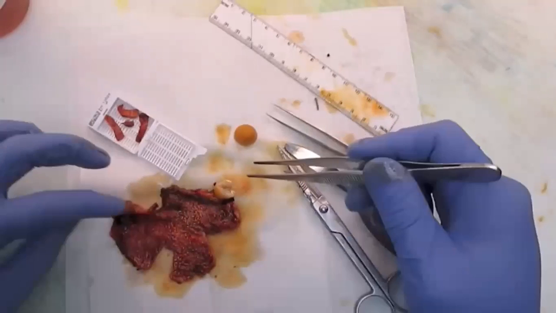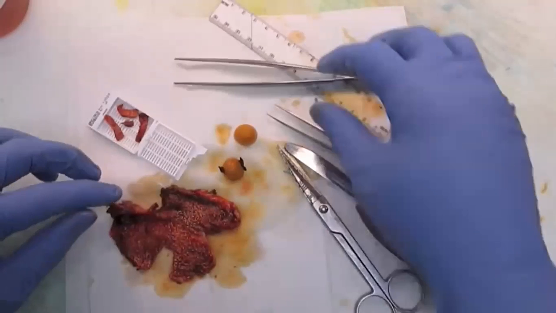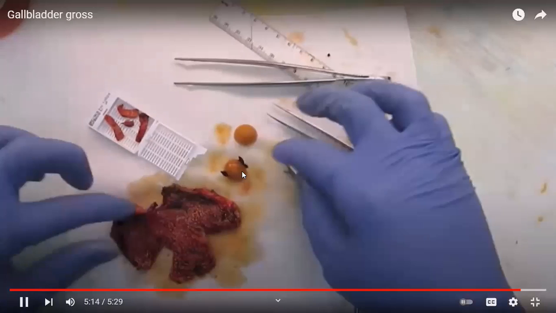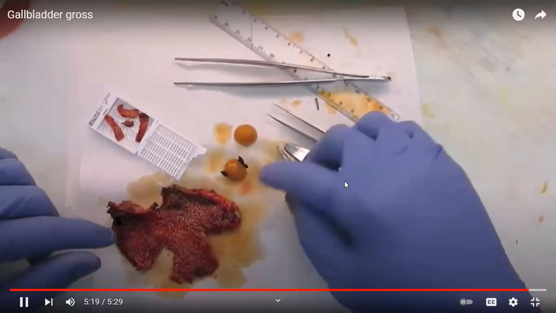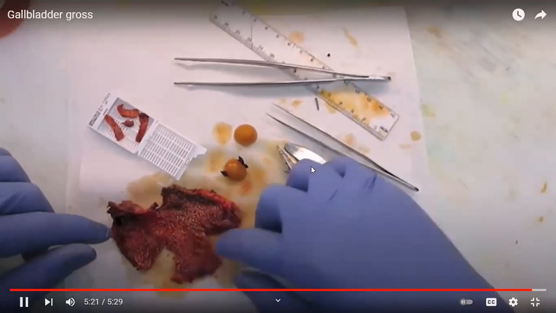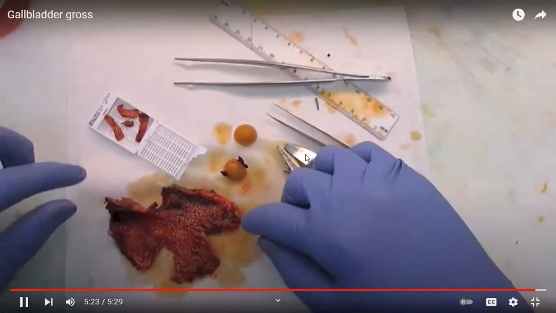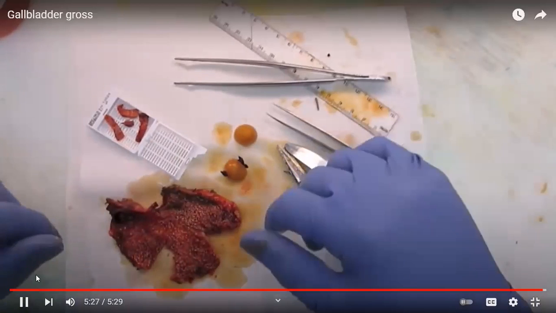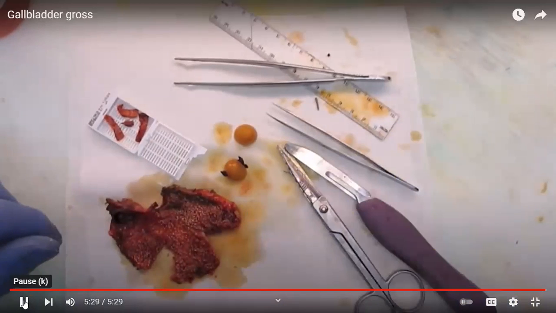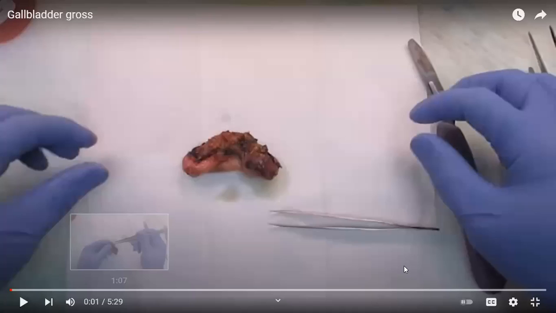And that's common when there are a lot of stones. So that's something that we comment on if there is. And usually, so ito yung dissecting set niya, no? Forceps, scissors, the knife, blade. That's pretty much it for the gallbladder. Okay, so that's it. So let me stop the recording.